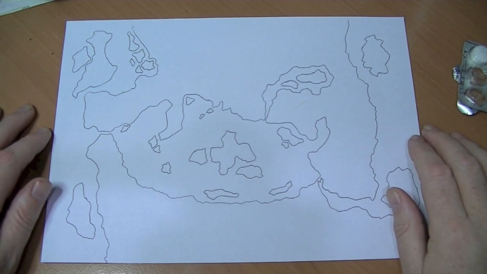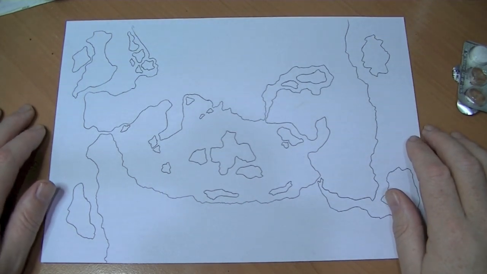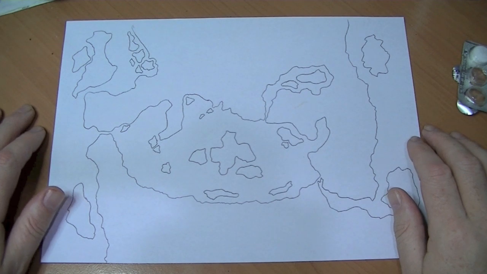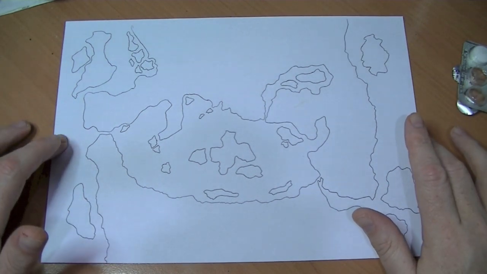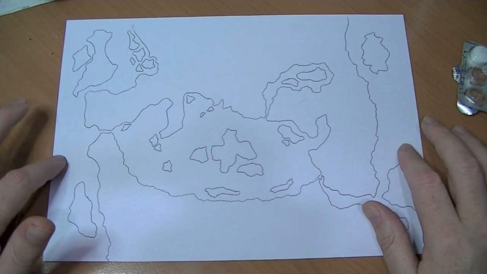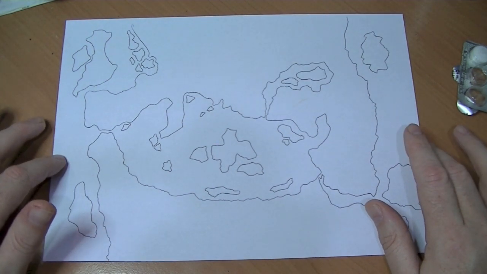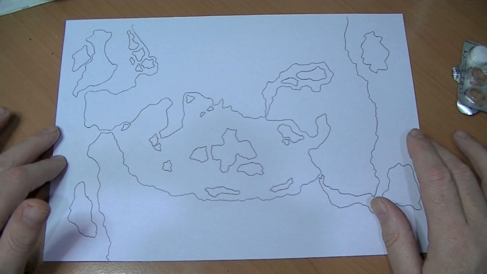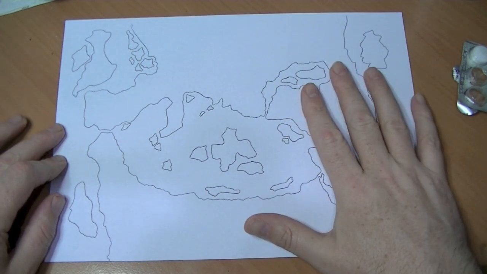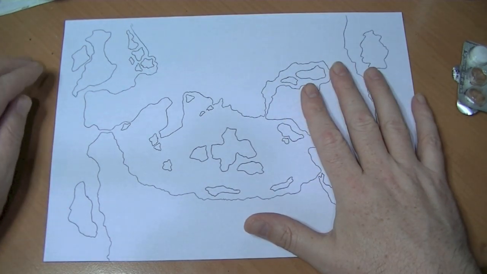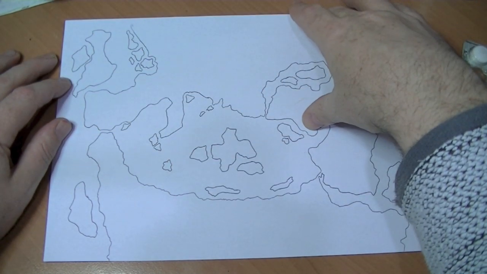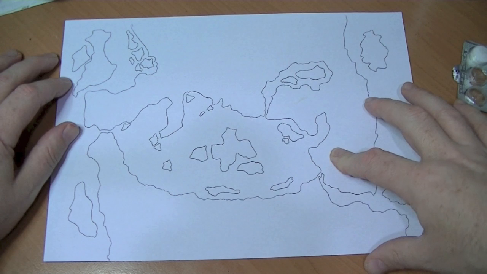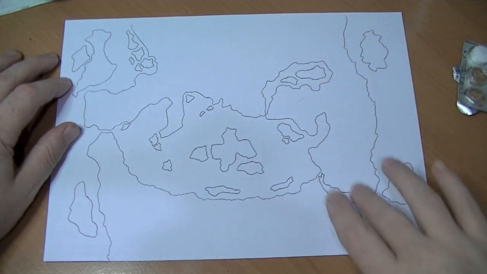Right then, as I'd promised Tristan, I thought I'd do a little video about mapping for my campaign. I started off actually just drawing a map on a piece of A4, just a simple outline. Obviously I based it on reality to a certain degree. This part is based on Europe, this part is based on North Africa, and this part will be based on the East.